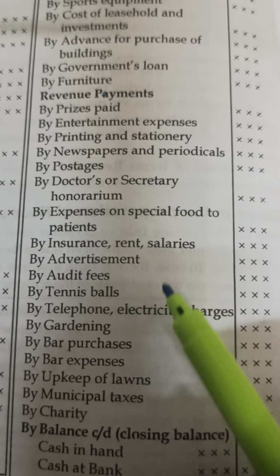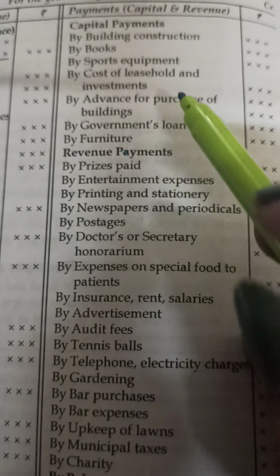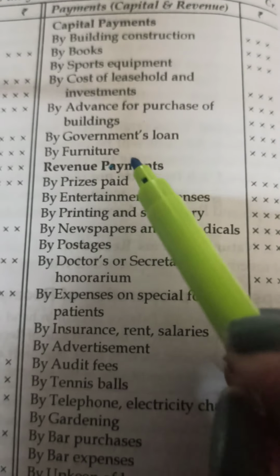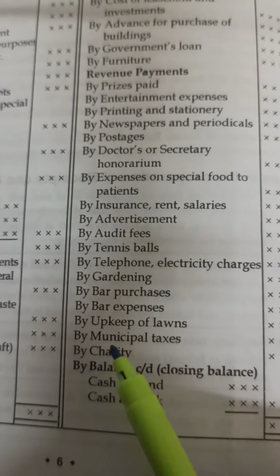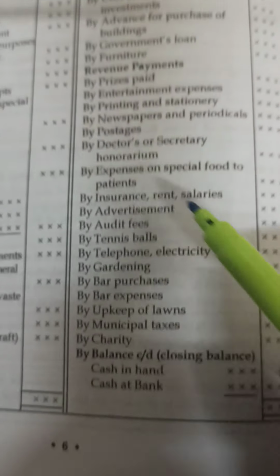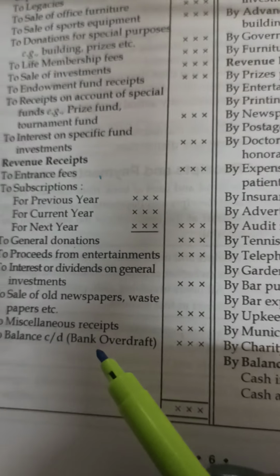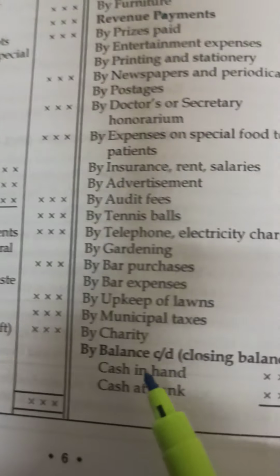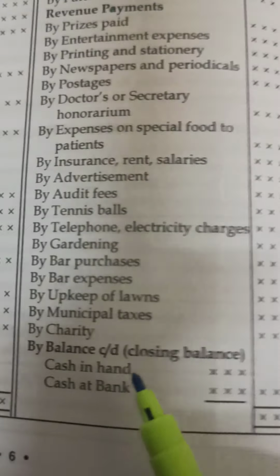So any recurring activity will be taken under revenue payments, non-recurring activity under capital payments, and the receipt and payment account is done. In case the receipts are more, the balancing figure will be surplus. In case the payments are more, the balancing figure will be shown here as the balance carried down, that is overdraft.